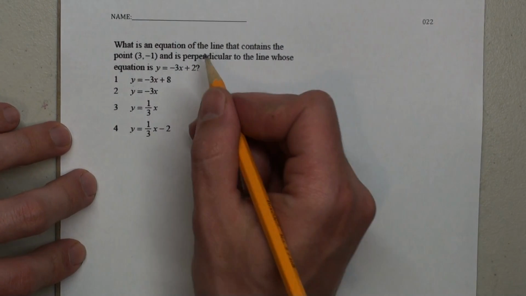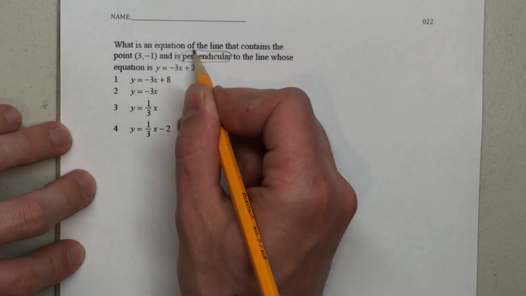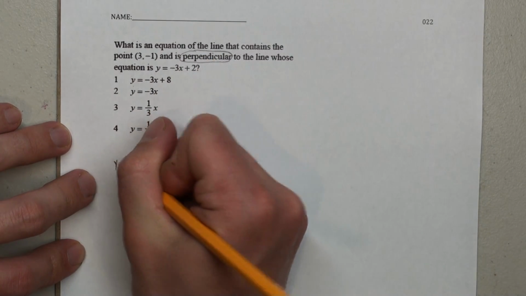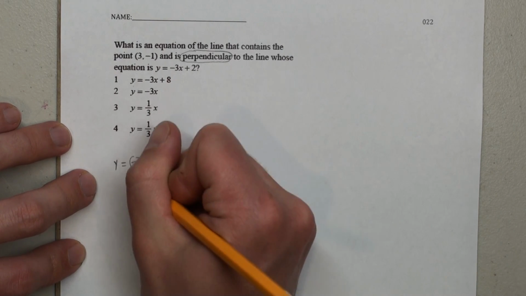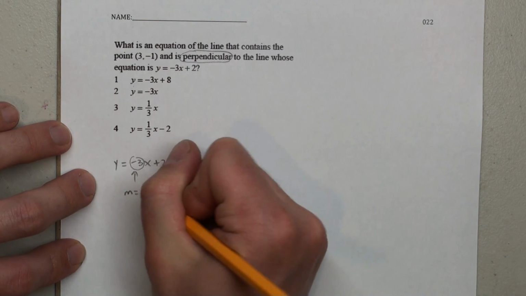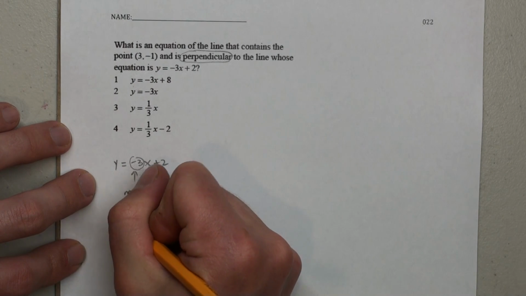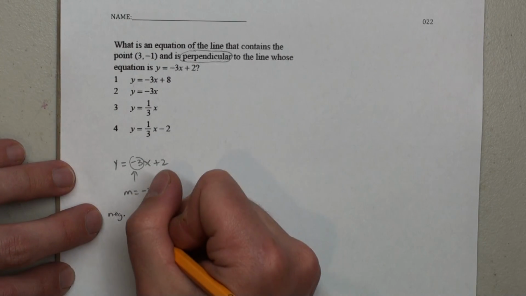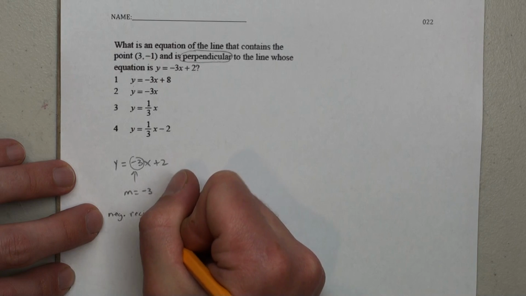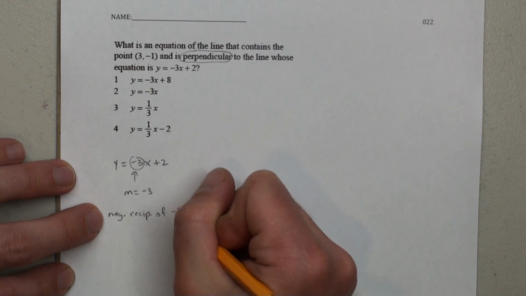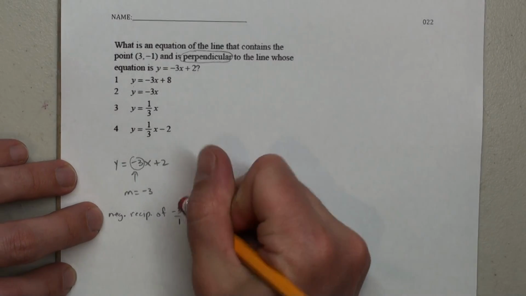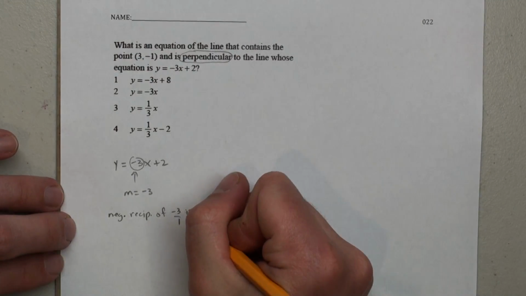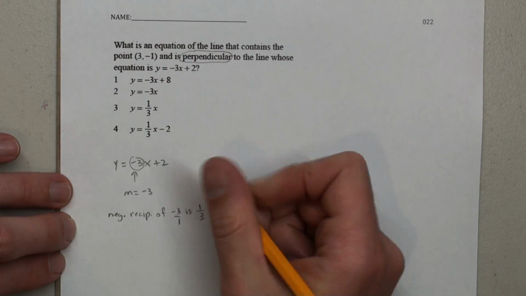So, same deal, different equation. y equals -3x plus 2. My m is -3. And since I want a perpendicular line, I need to find the negative reciprocal of -3/1, which is 1/3.